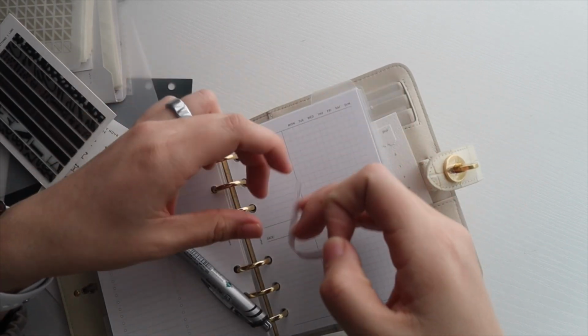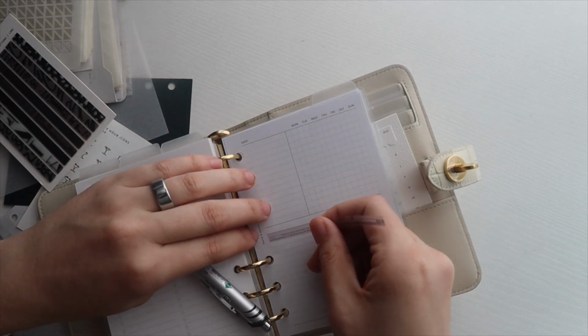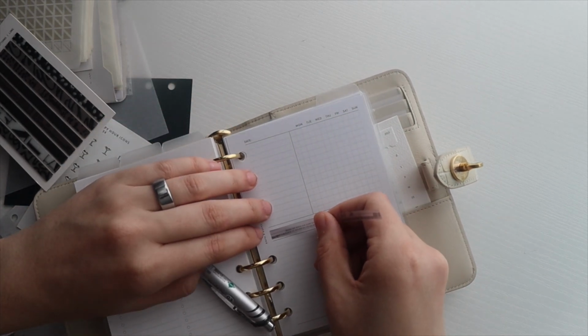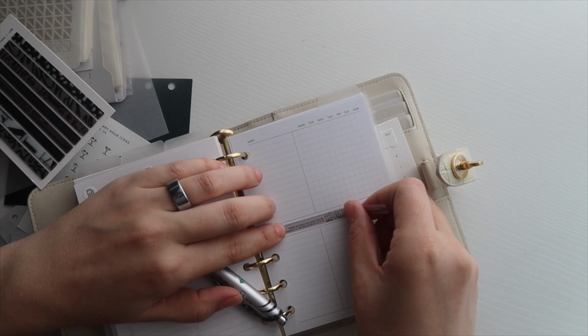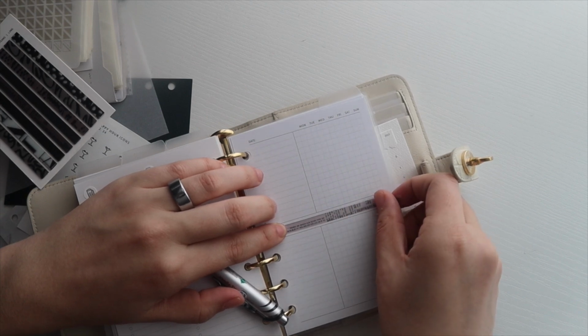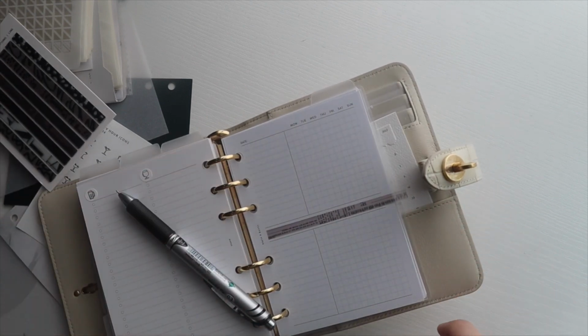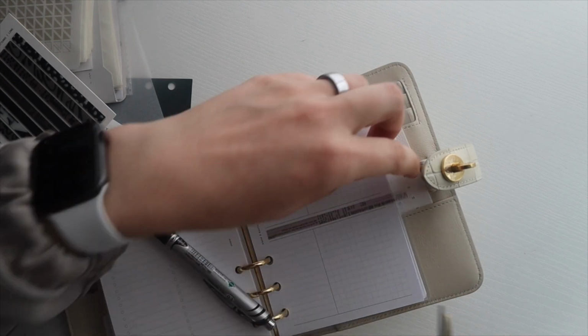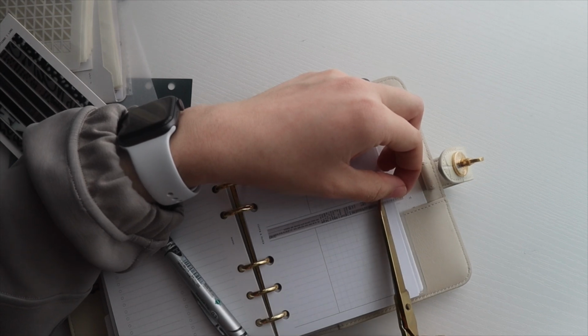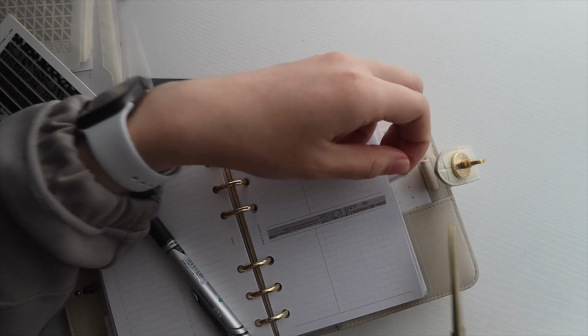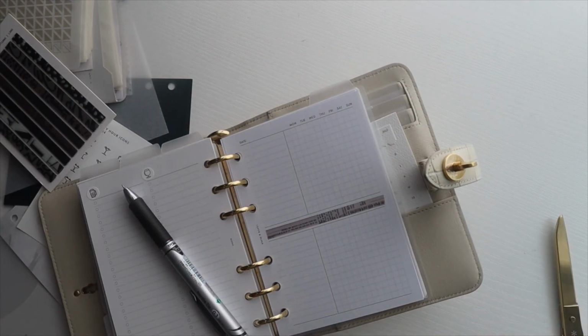Ooh, let's do, separate this. And then I'm going to cut it with the line, for the most part. Okay. Yeah, that's cute. I like that. And so that'll separate the two books.